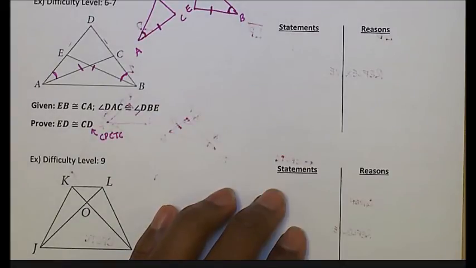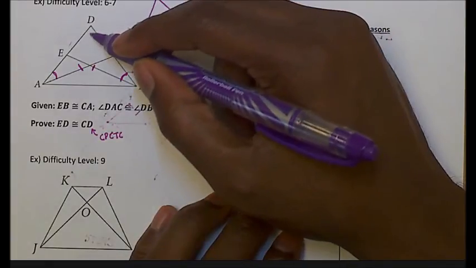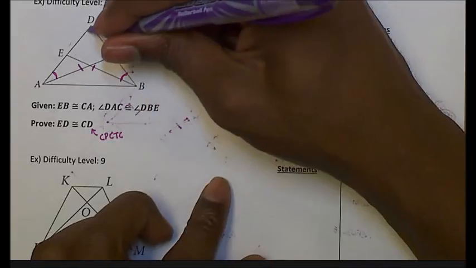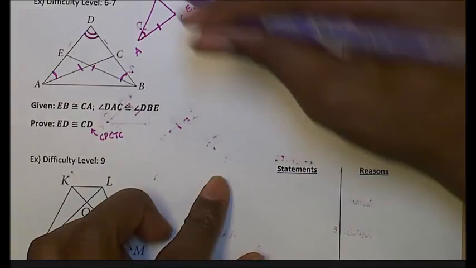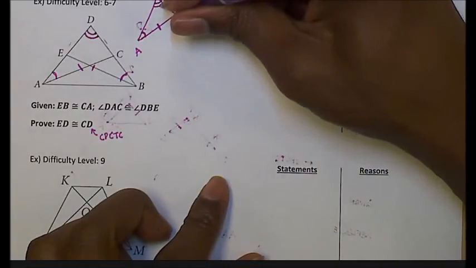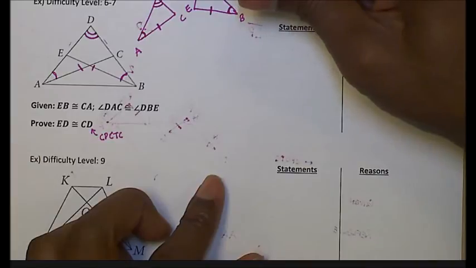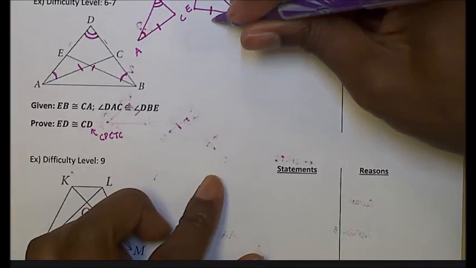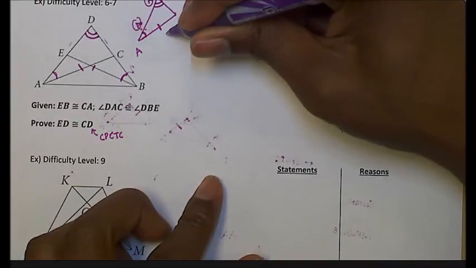What else can I find out? This is where the shared picture helps us. Look, this angle D is here. We can tell it's the same because of the reflexive property. So I'm going to mark that. On both triangles I have angle, side, angle, side. I could prove that these two triangles are congruent by angle, side.